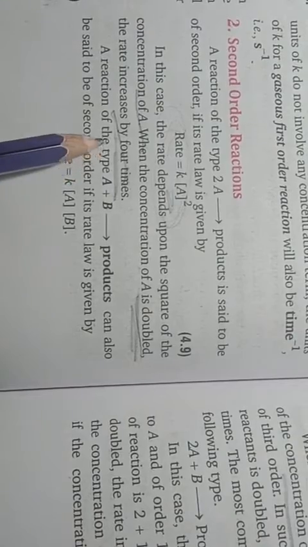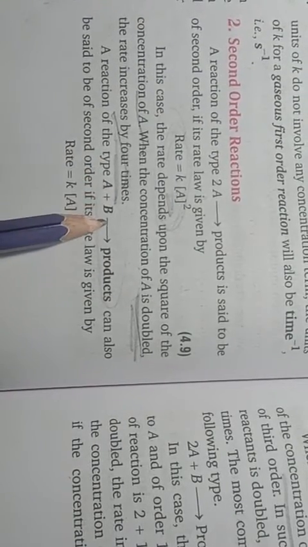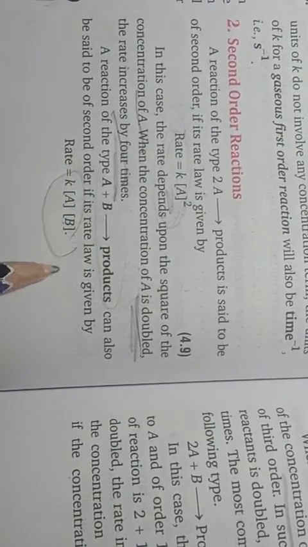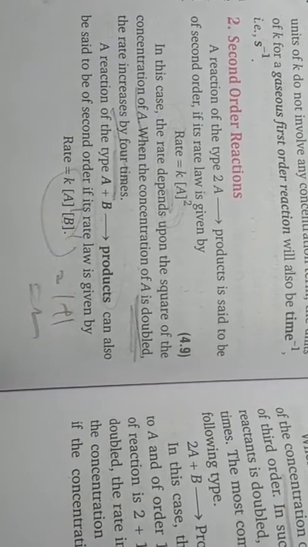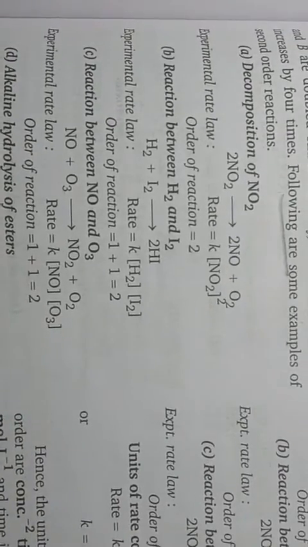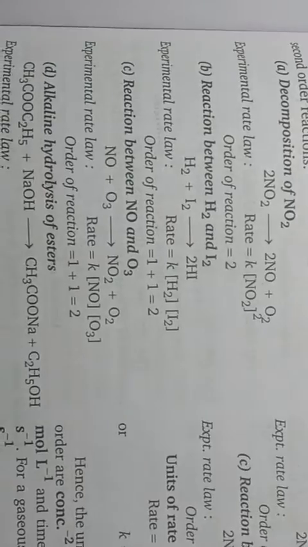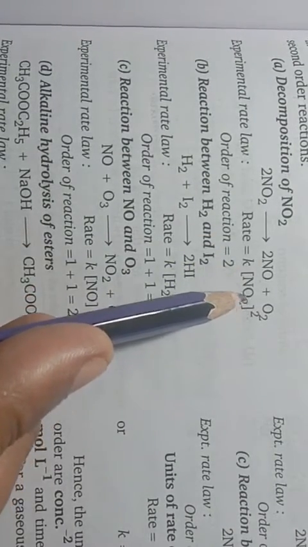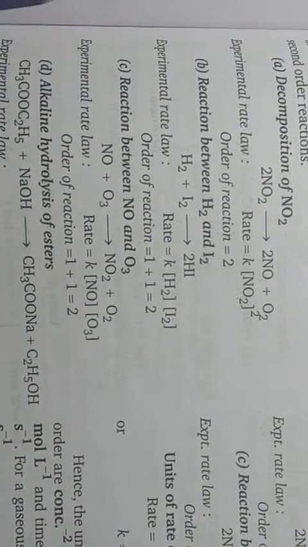But if the reaction has 2 different reactant terms and the rate law is this, then the overall order of reaction will be 1 plus 1 equals 2. Now a few examples of second order reaction. Just 2NO2 forming 2NO plus O2. Then the rate law will be K NO2 raised to the power 2. So the overall order of reaction will be 2.